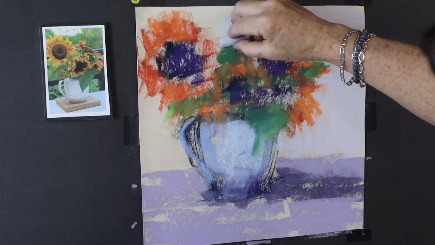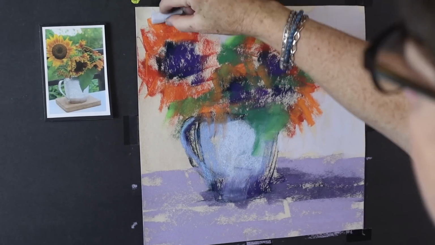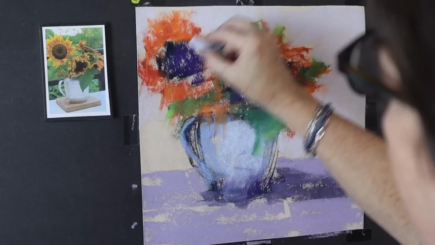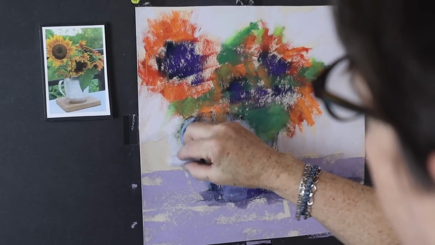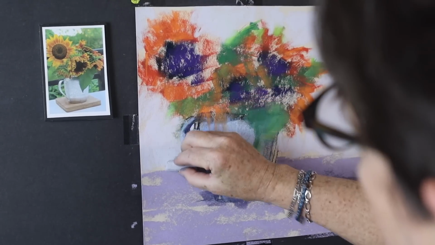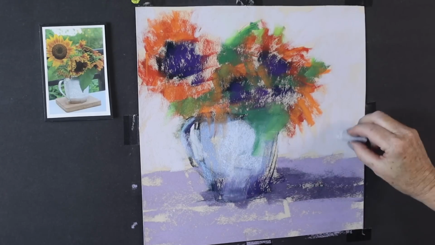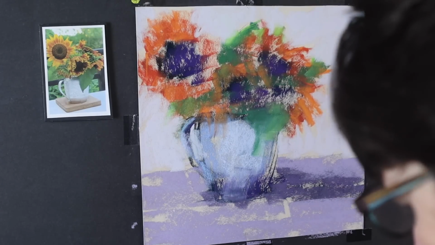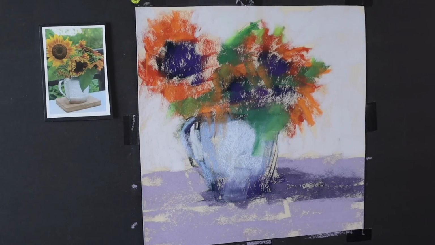So I'm going to just take a light value of the violet and use this for the background. Now remember, you have to sneak it in behind that handle. So what I've decided for the background is going to be just a simple color field, and it's going to be the complement of the dominant color, which is yellow.